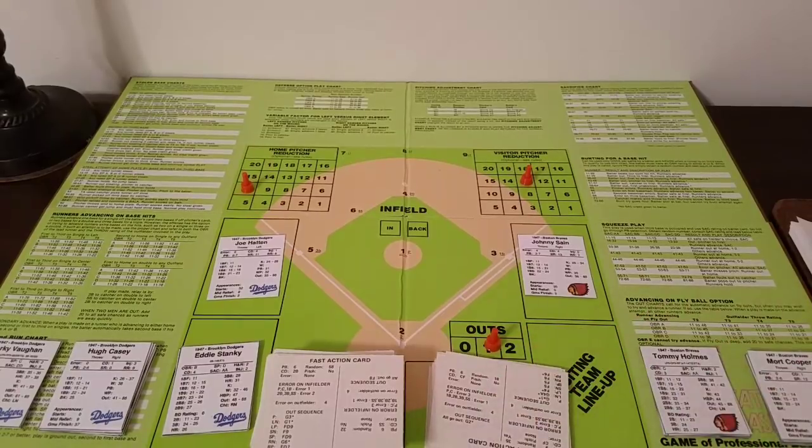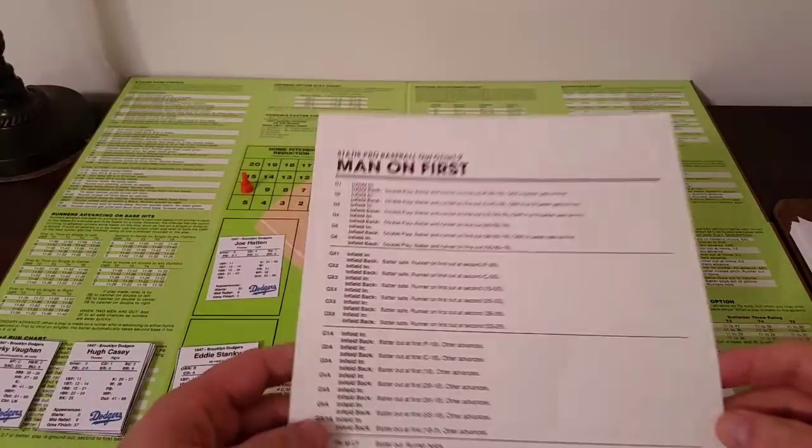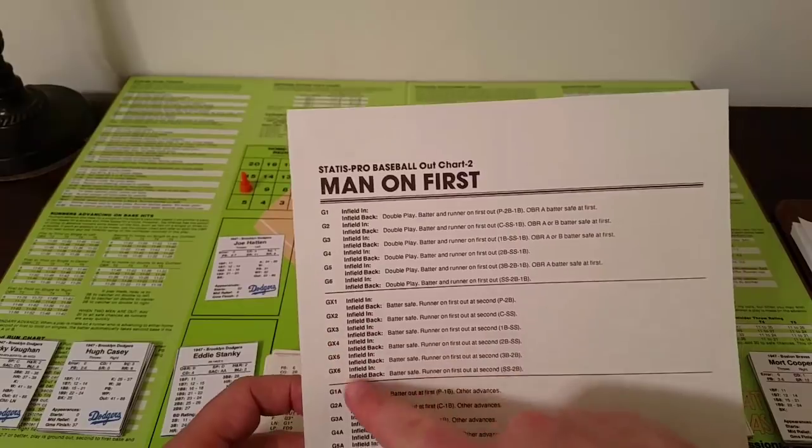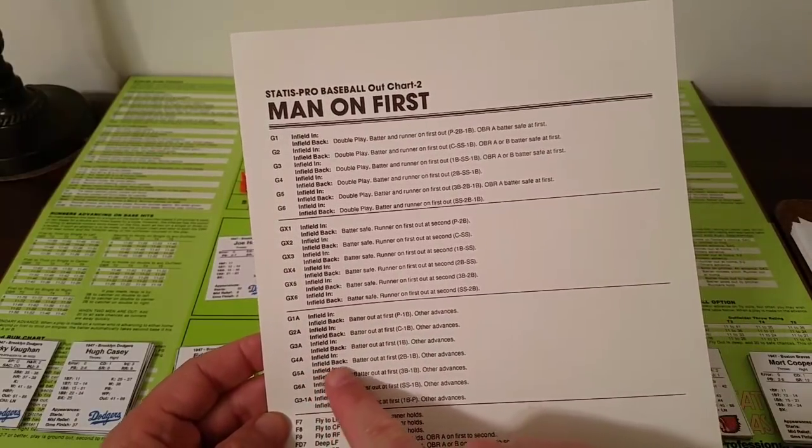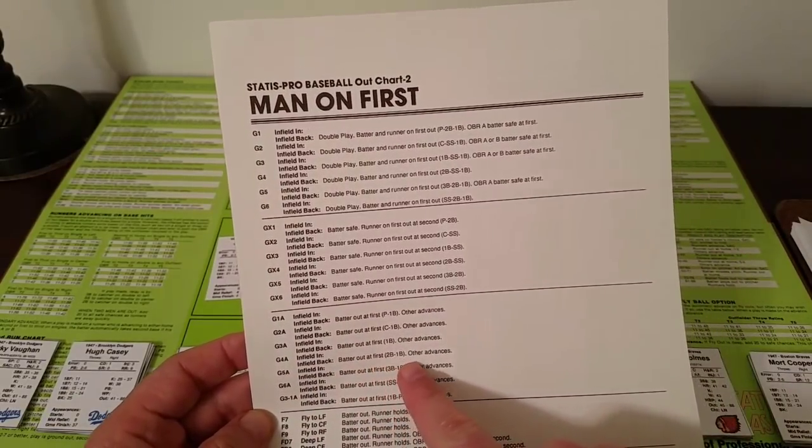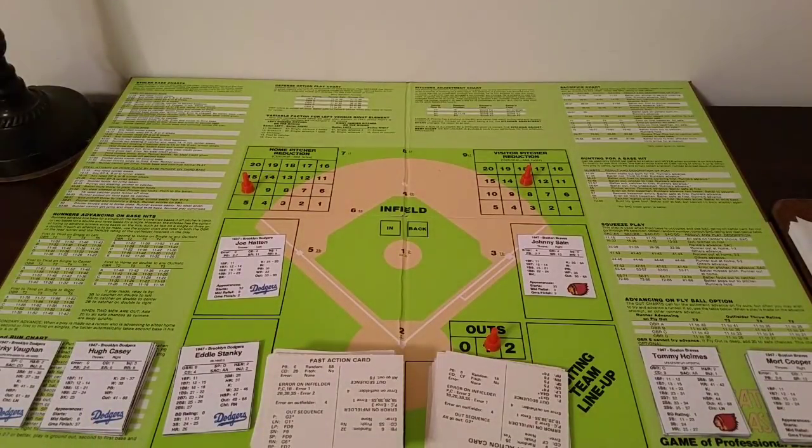There was none. So now we go to our chart with the runner at first and a G4A. G4A, man on first. Infield back. Batter out first to second. Others advance. Or second to first, rather. So it's a 4-3 ground out, to put it in layman's terms. And Hopp advances to second. So now we've got a runner at second with 2 outs.